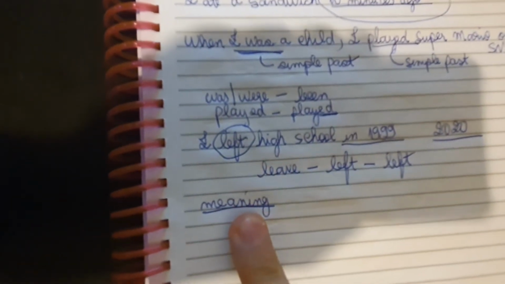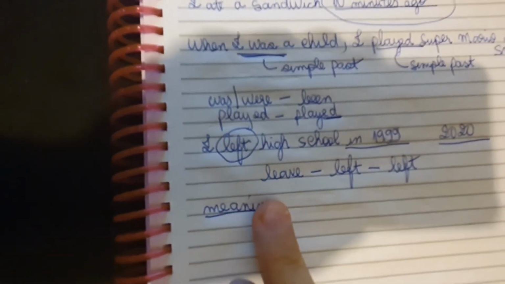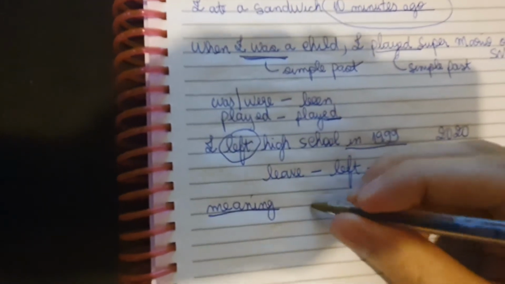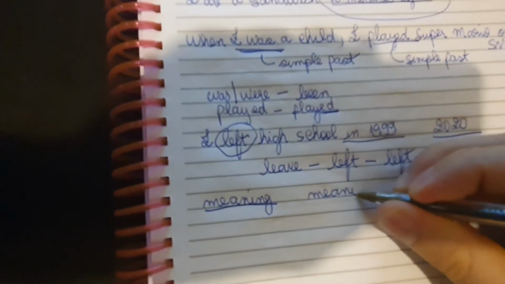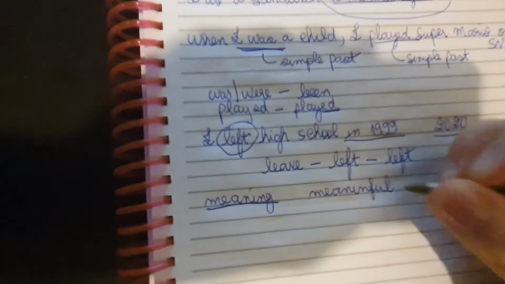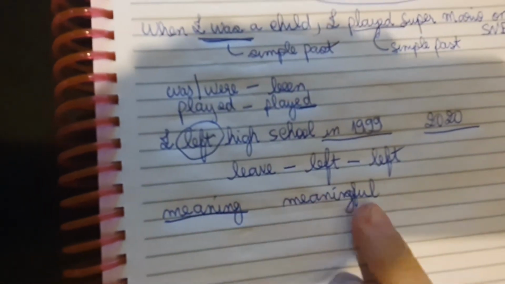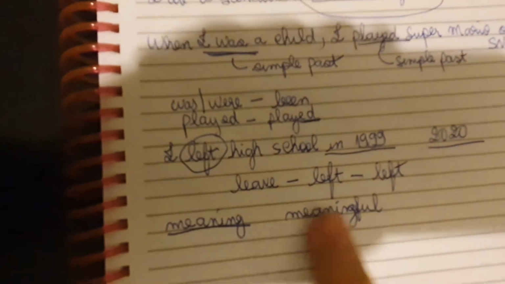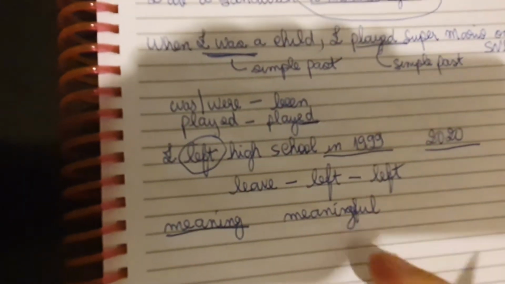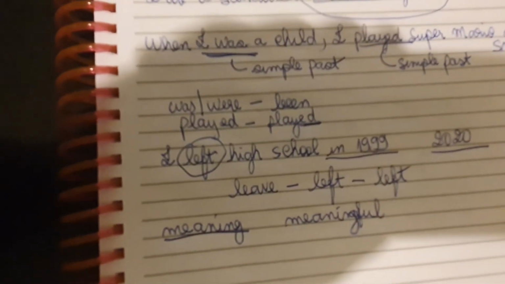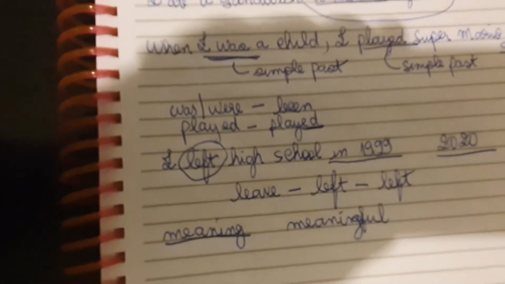If you study something which doesn't have meaning, it's not meaningful to you. It has to be meaningful, right? If something is not meaningful to you, it's extremely unlikely that you will memorize it.